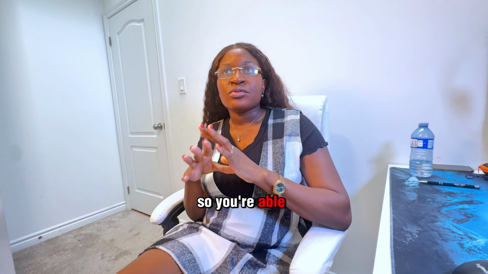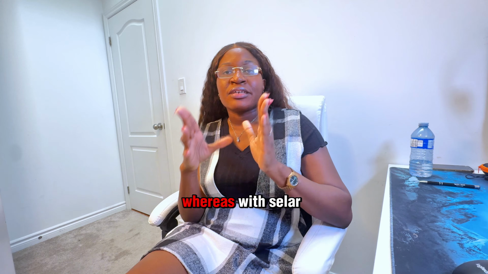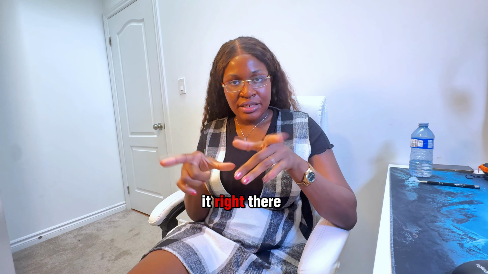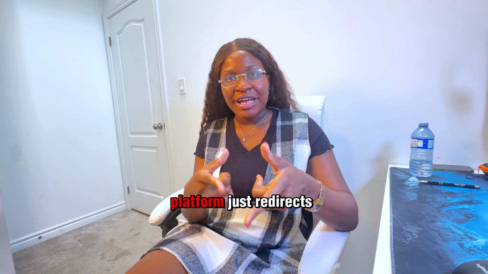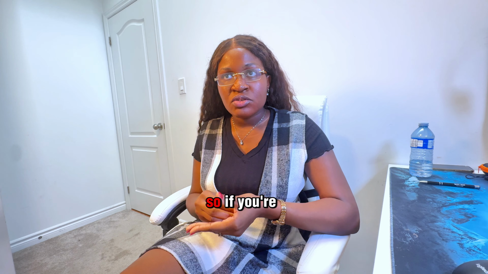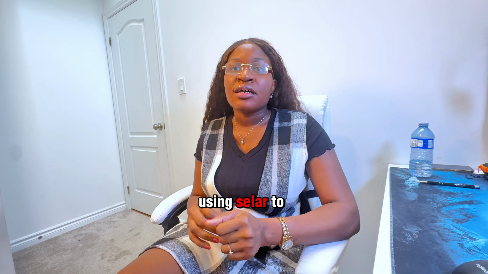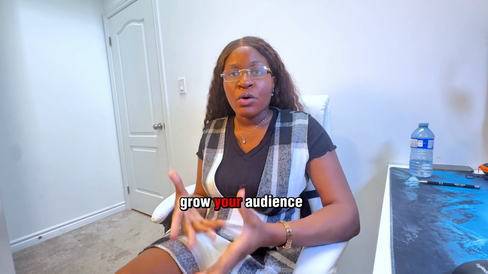In the Stan Store, you're able to see the calendar right there, whereas with Selar you don't see it right there. The platform just redirects the customer to the Google Calendar link, which is still pretty straightforward in my opinion. So if you're a beginner, you might want to consider using Selar to start out and grow your audience.